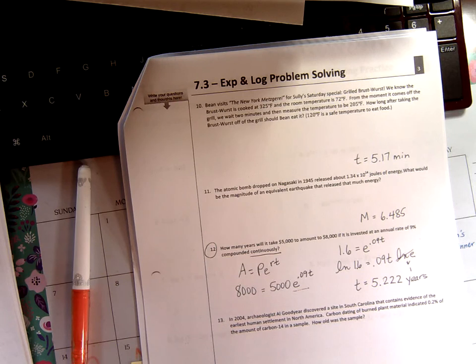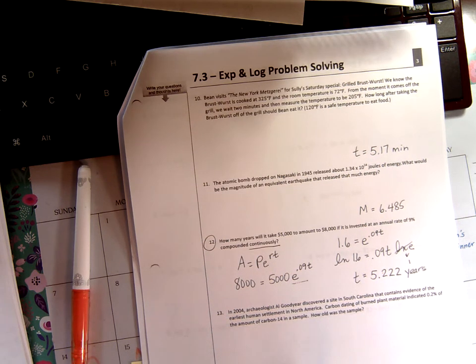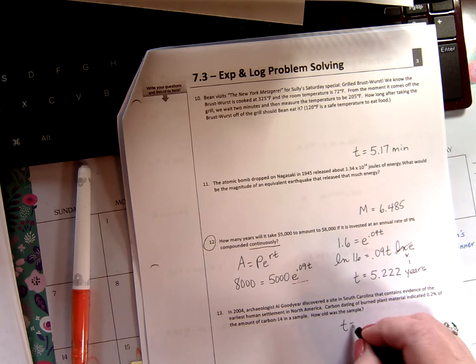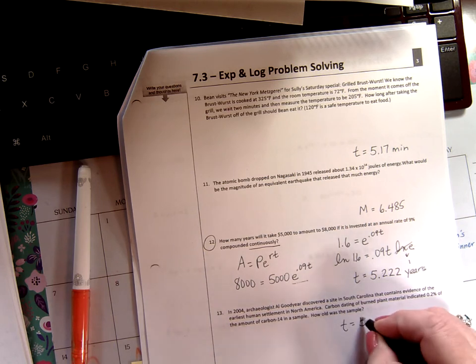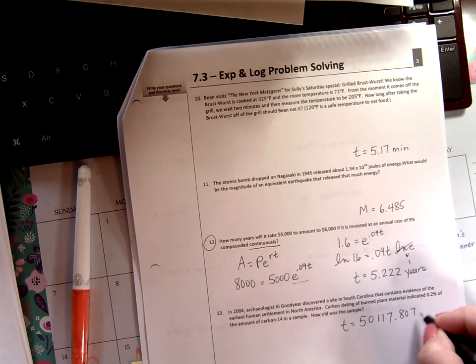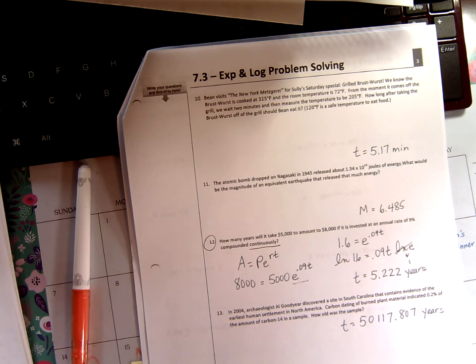All right, number 12 is good. Number 13, archaeology, carbon dating, we are not doing. The answer, if you are interested, oh my goodness, the answer. This one is 50,117.807 years. That's nuts. So if anybody's interested in those things, that's the answer.